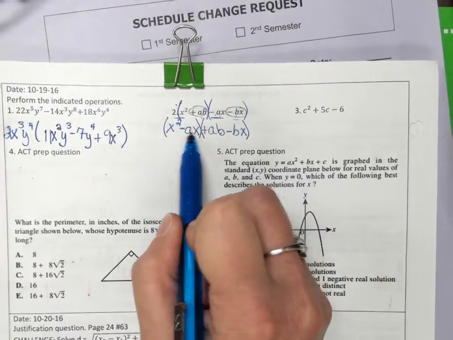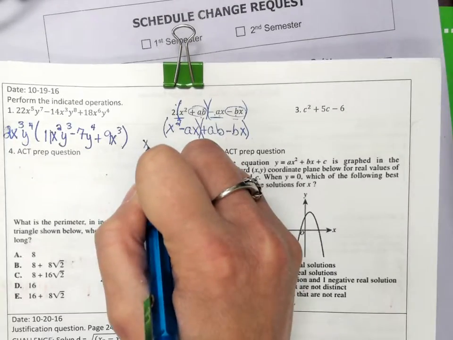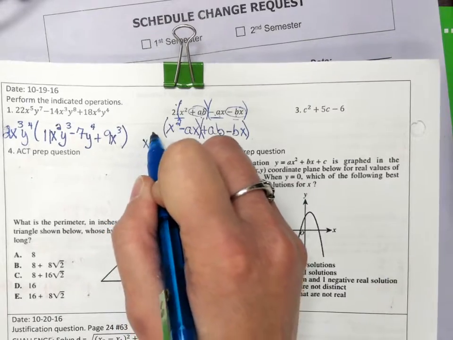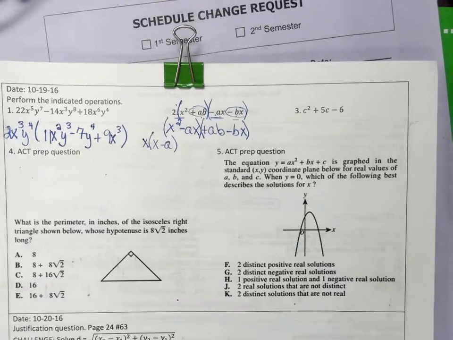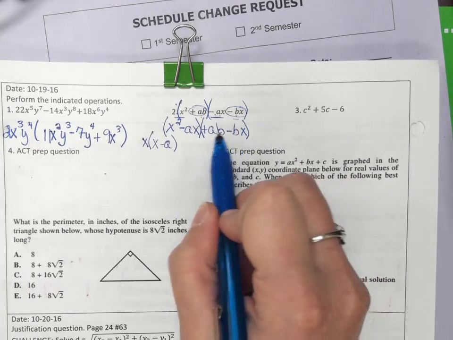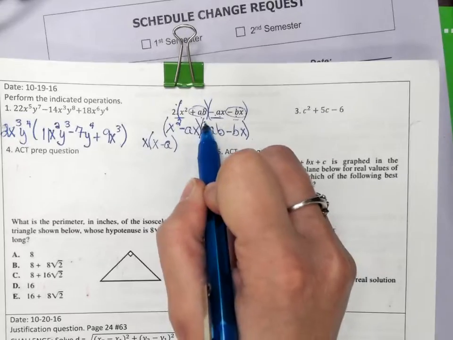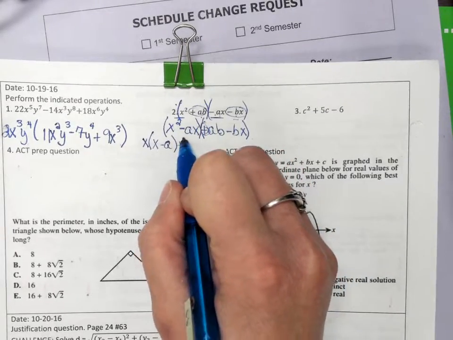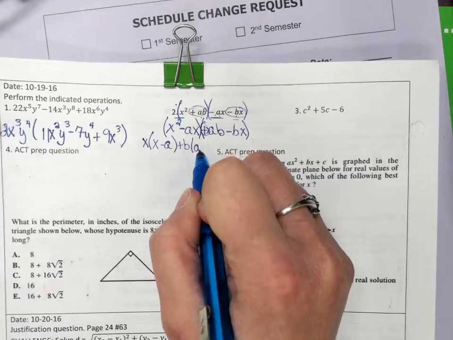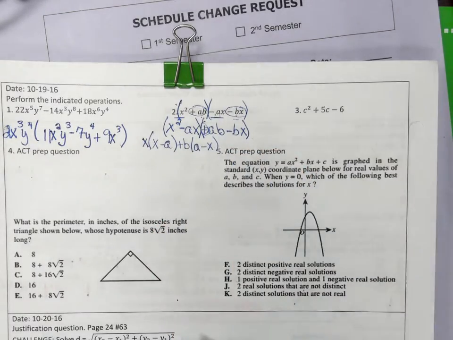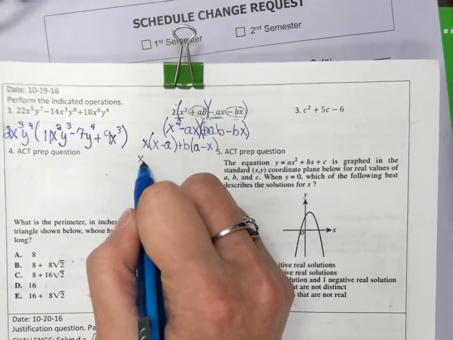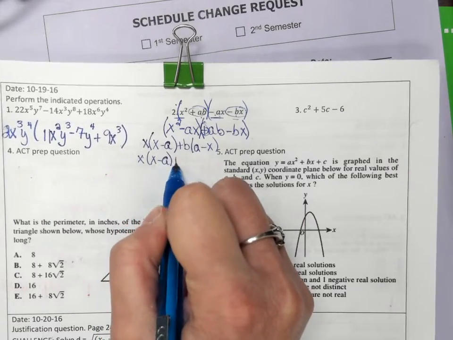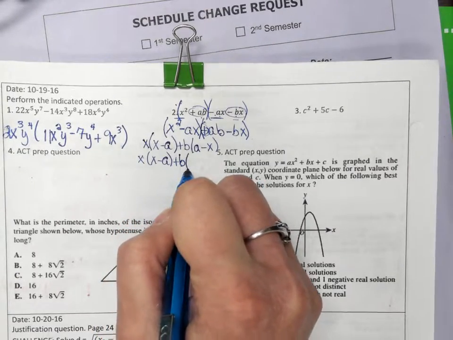So what do these 2 have in common now? An x. What's my leftover? Is that D? Alright, so that leaves me with x minus a. And so what do these 2 have in common? A b, and I'm going to take out a positive b, right? So plus b. So it leaves me with a minus x. They're not the same. They're really close to being the same, right? So let's do this. Let's rewrite them. I'm just going to rewrite them so they can see why.